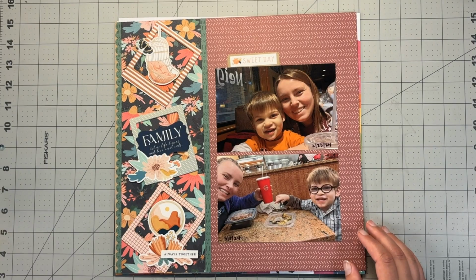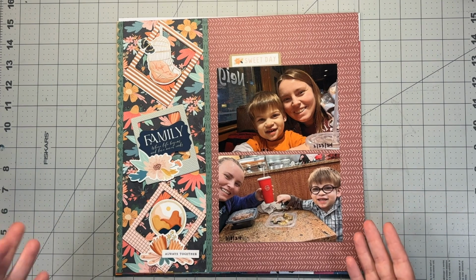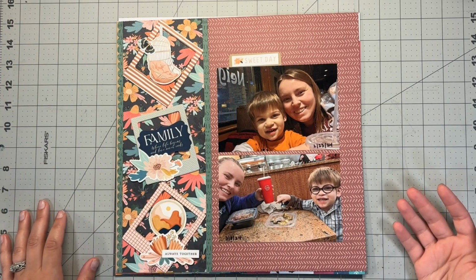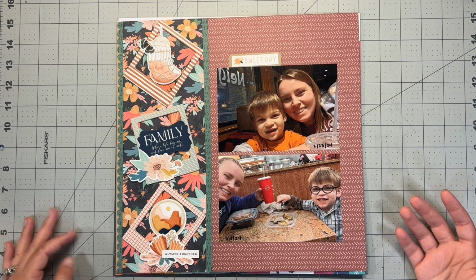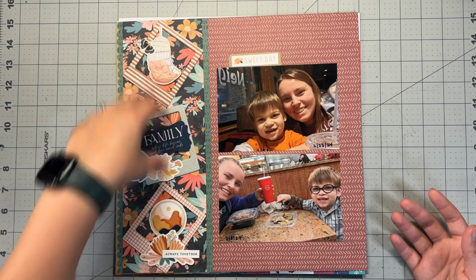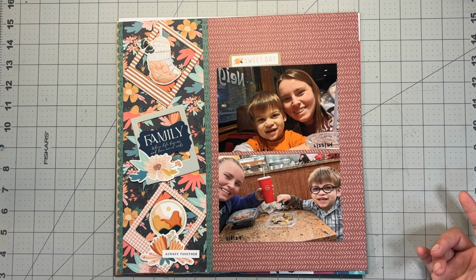So let's talk about reasons I don't use a sketch. In this case, I had 2 horizontal photos. The easiest way to do that is to stack them right on top of each other. The other thing that I wanted to use in my kit were these frames. So what better way than to stack them on the left-hand side there? And I was able to use my stickers inside the frames.